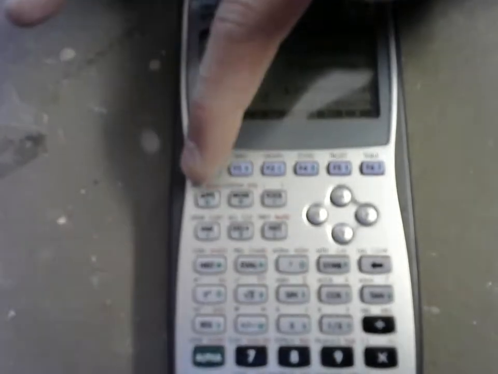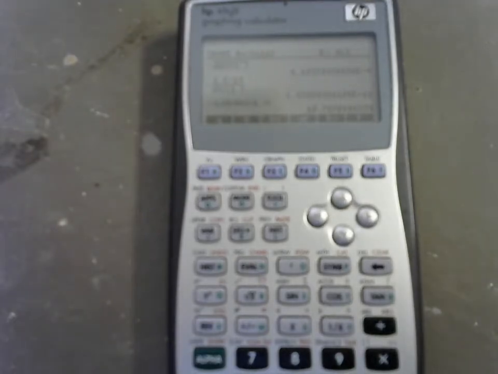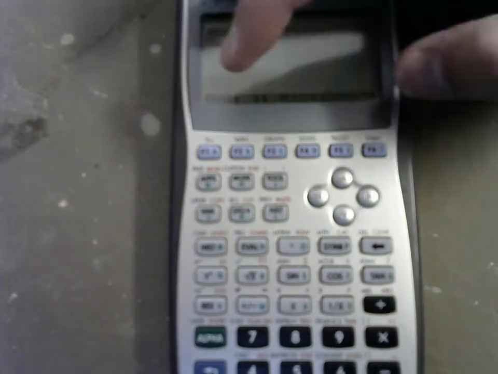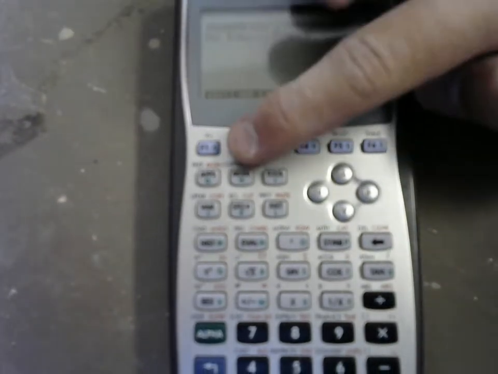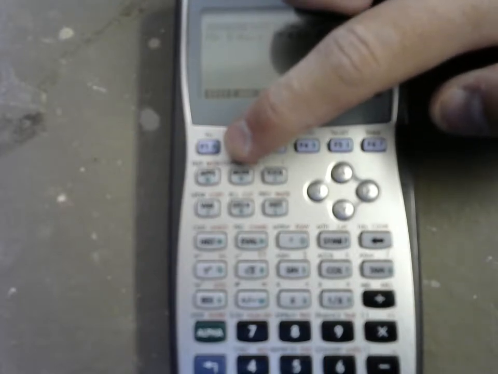Your TI calculator is going to be different than my HP calculator, but here in this corner you should have a button that will get you to where you can input some functions. Y equals some function of x. For me, it's a button press here, and I'm going to have to add equations. You won't have to do that. You'll already have y1 equals, y2 equals, etc. But anyway, here we go.